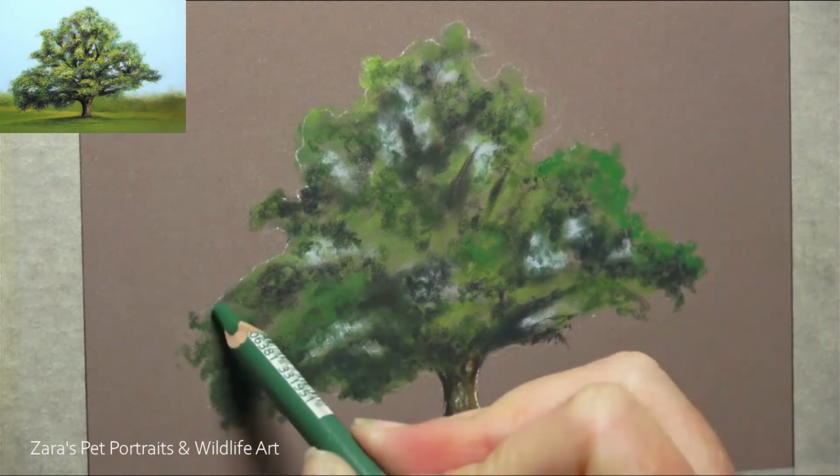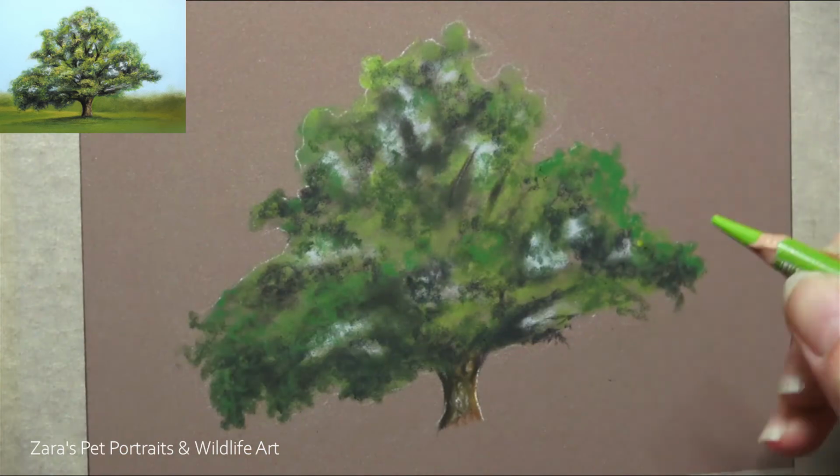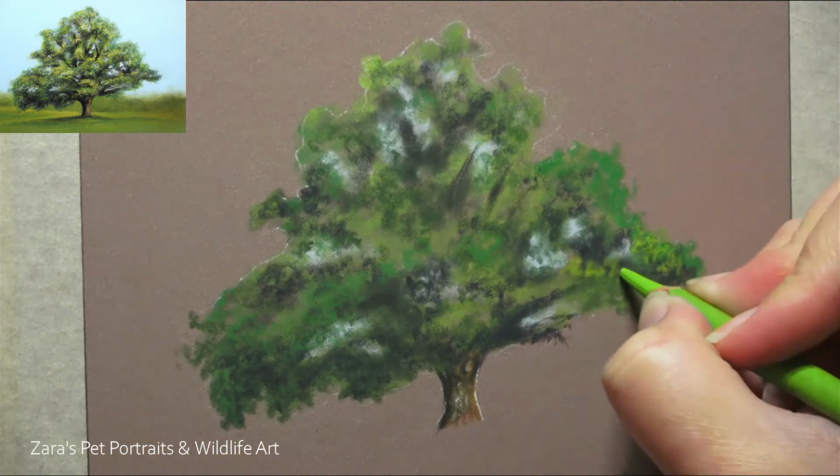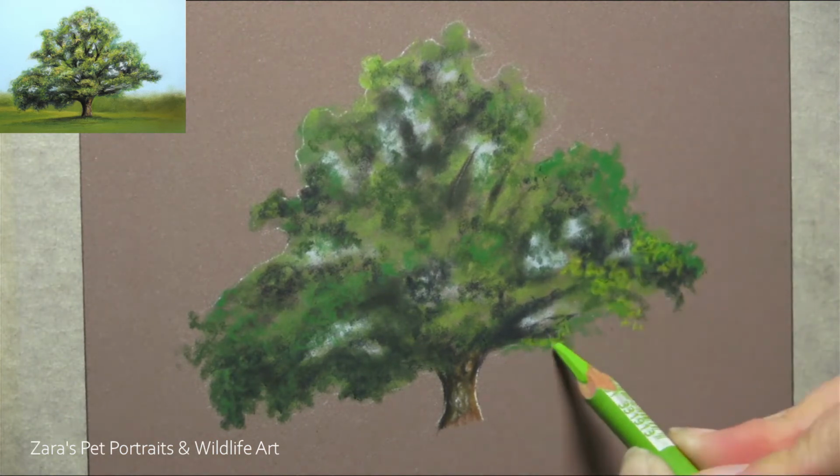And although I don't have the space here to add all of the individual leaves, because I don't want to be doing that again because of the perspective, I still want to make sure that I'm showing where the shadows and the highlights of those groups of leaves are.